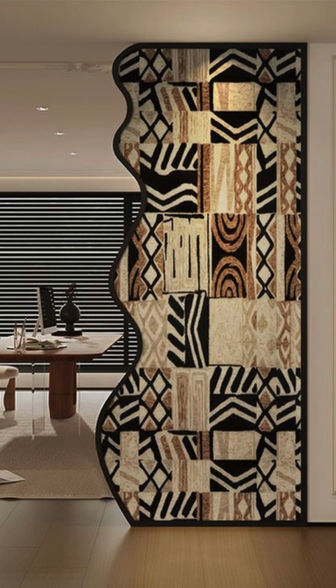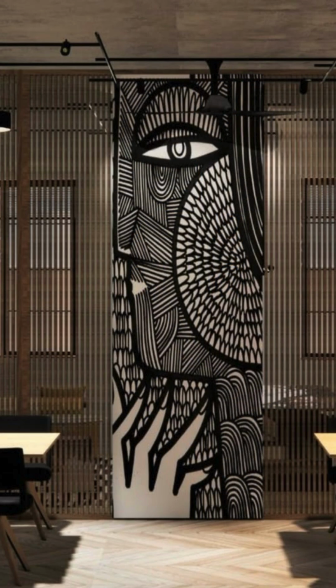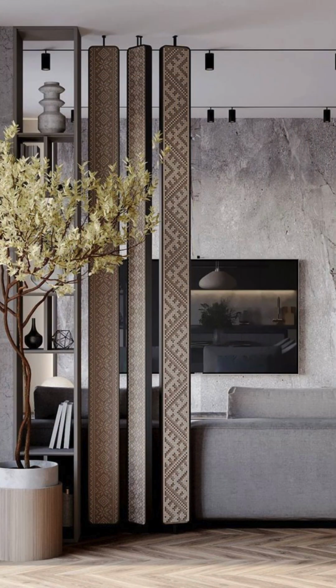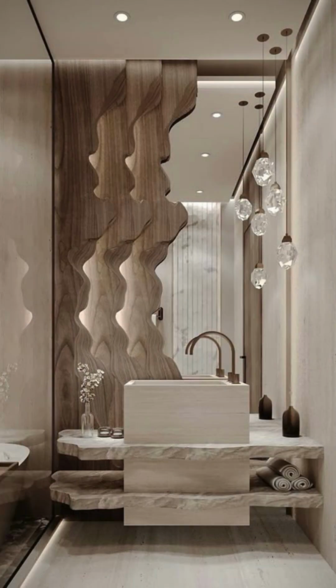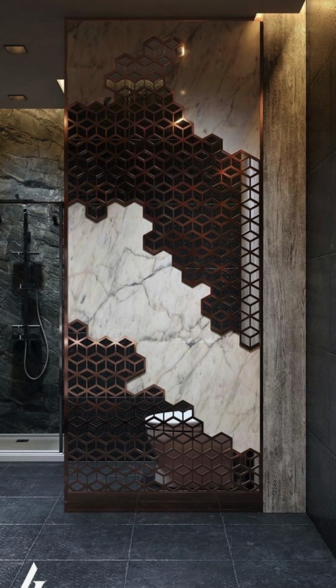Partitions are also useful when you want privacy without completely blocking light. For example, if your main entrance opens directly into the living room, a decorative partition can create a beautiful transition area. Similarly, between a living room and dining area, a semi-open partition can provide separation while keeping both spaces visually connected.